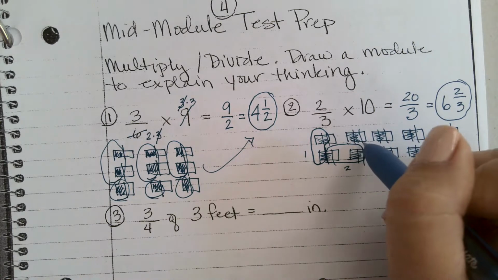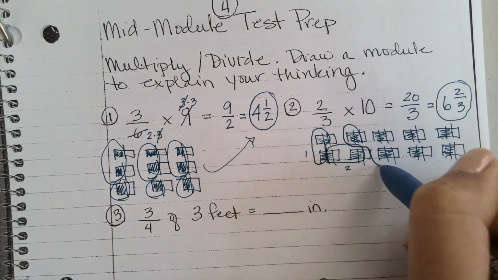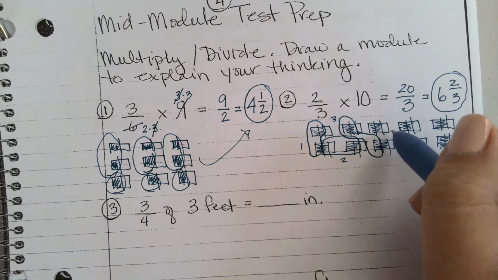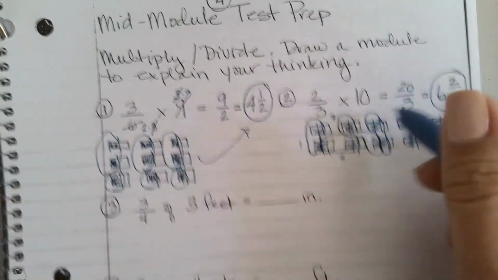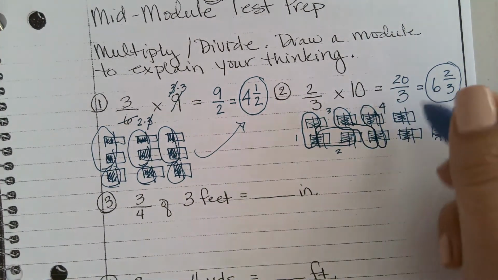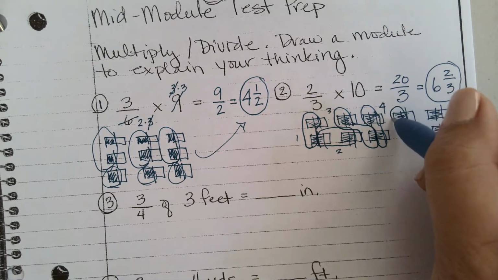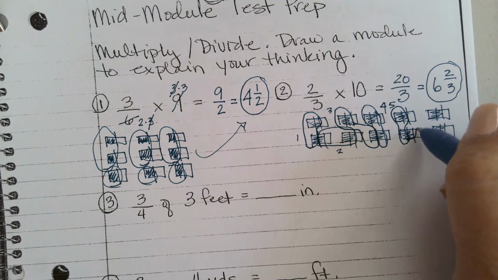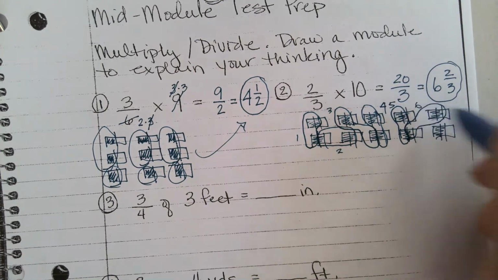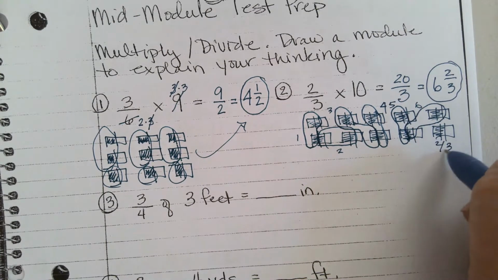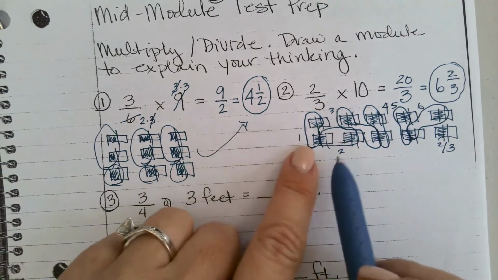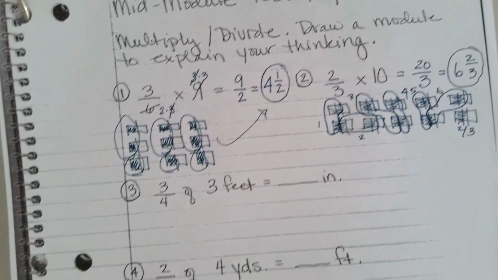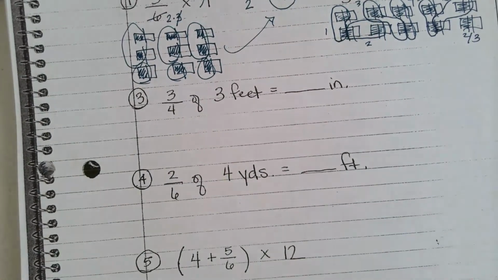Here, I'm going to grab these 2. I'm going to grab one of those. That's a 3rd whole. Then I'm going to grab this one to make a 4th whole. Then here, I'm going to grab 2 and 1 of these. Here's my 5th whole. And then here's my 6th whole. And then here's 2/3. So I can show that this is equal to 6 2/3. I can prove it.